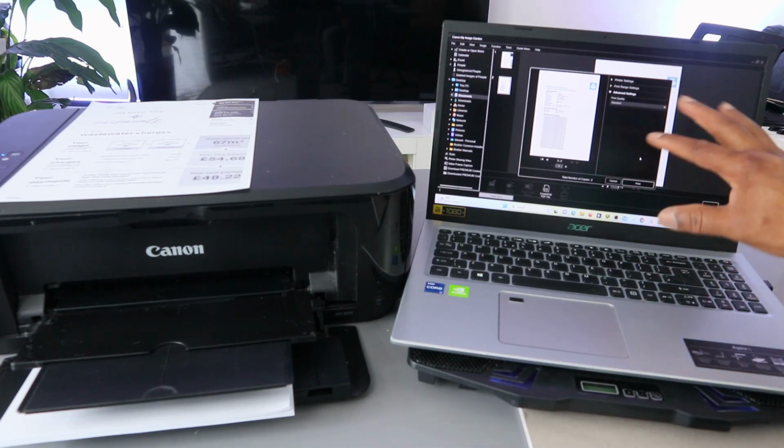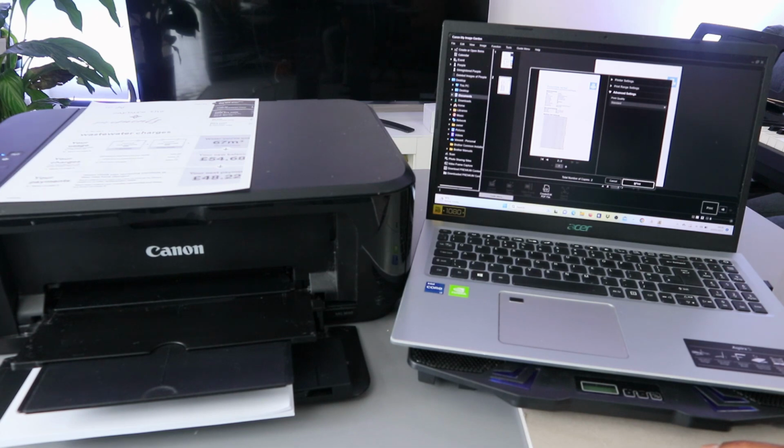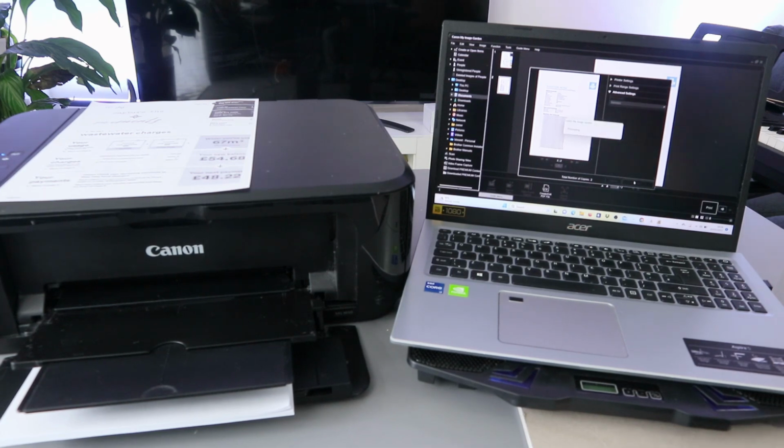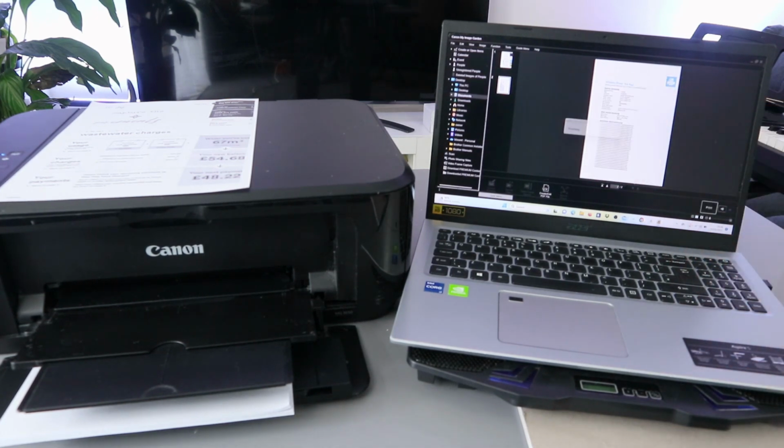Once you select all this, the next thing to do is you need to select print. Now this document is going to print out. Here we go.